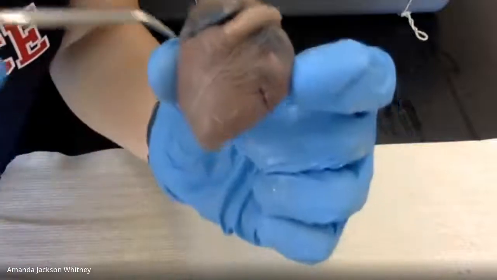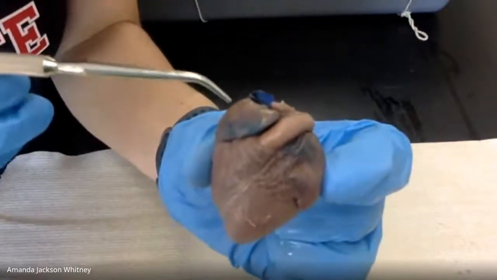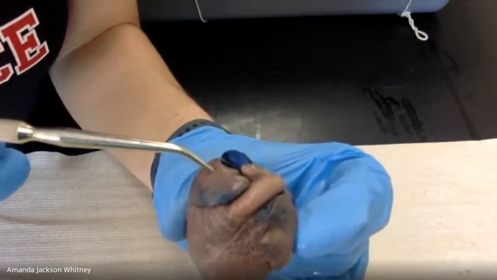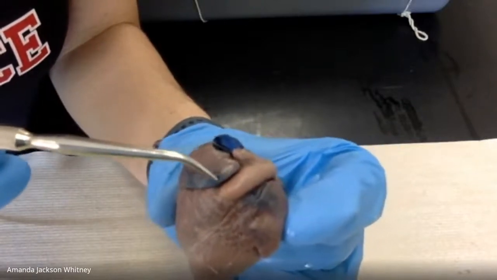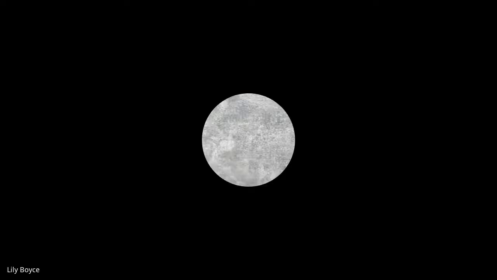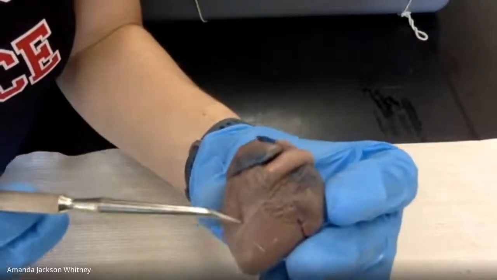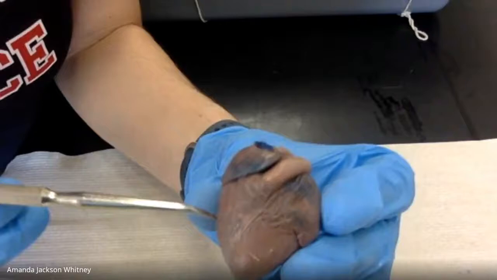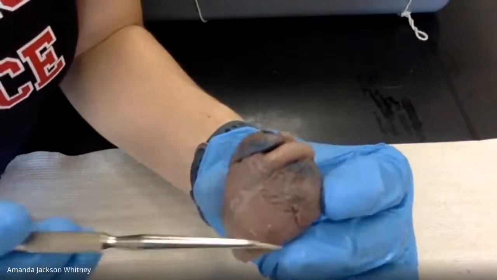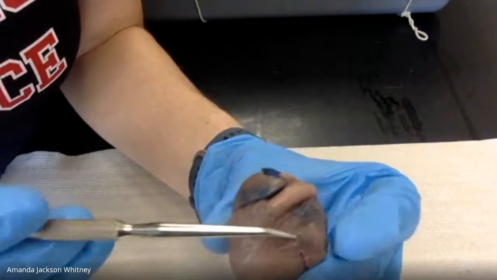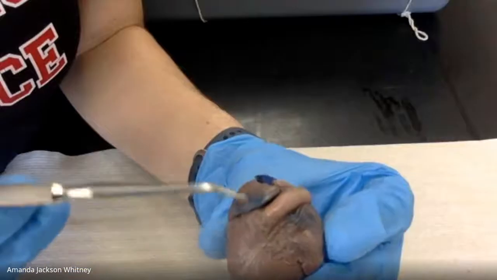So what chamber do you think this would be right here? Is it the right atrium? Good, yeah, right atrium. So here's the right atrium. Right ventricle is down here. Left ventricle down here. And then what would this be right here? Left atrium. Left atrium, good.